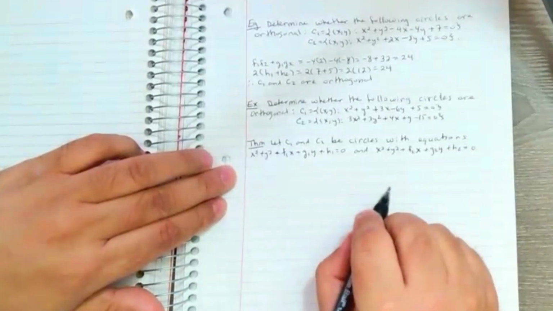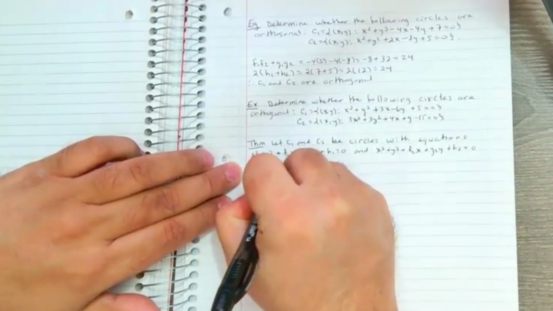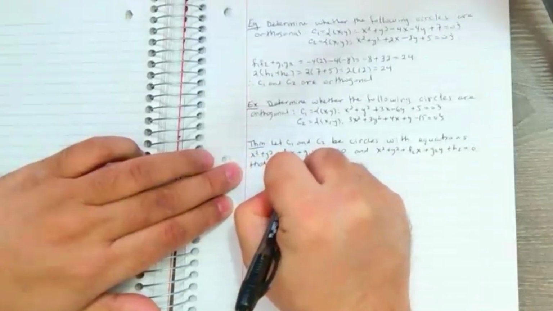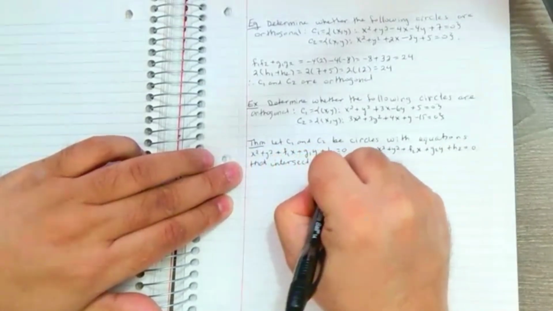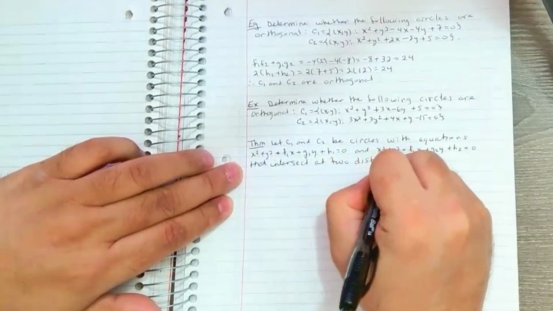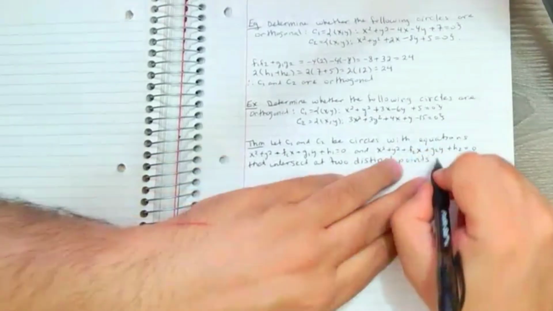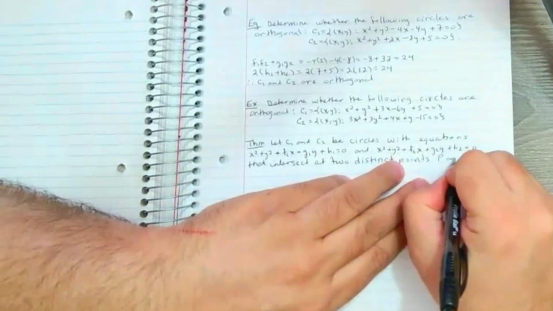So let these be circles that intersect at two distinct points, which we'll call P and Q.